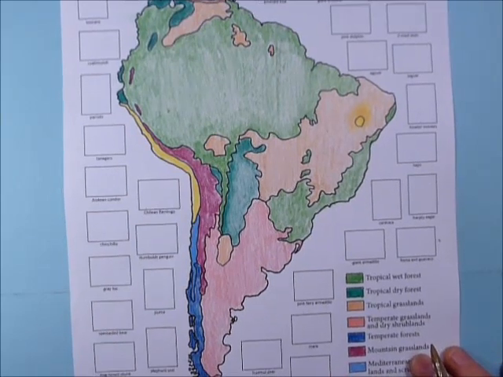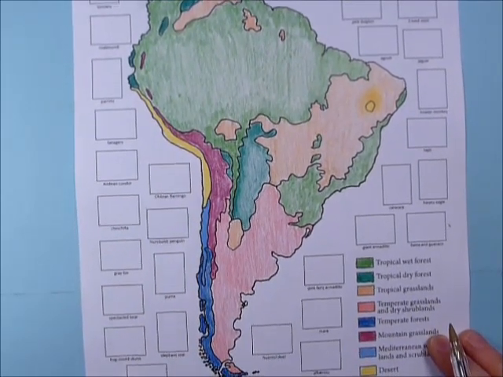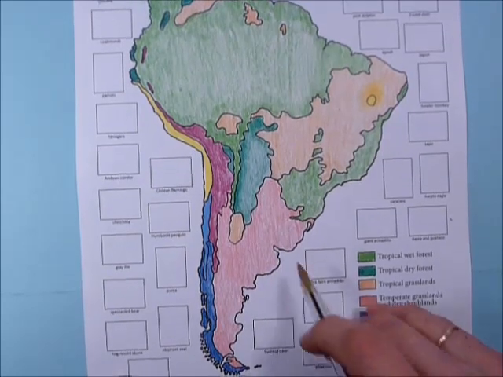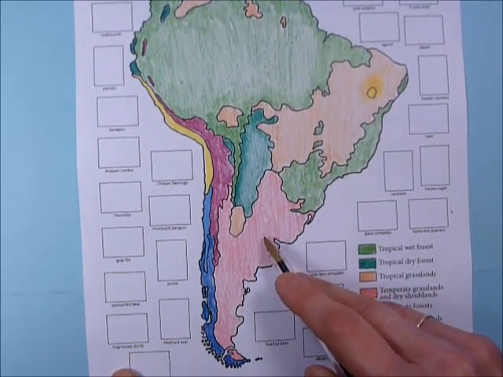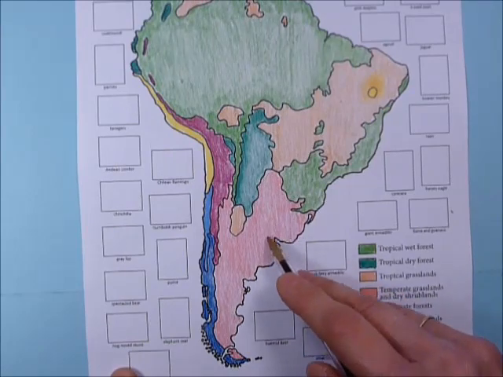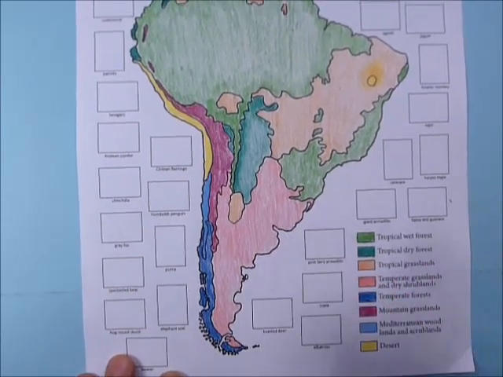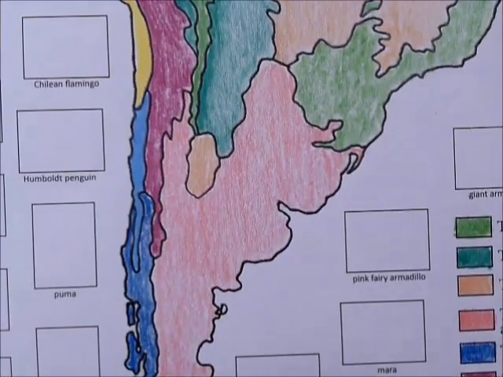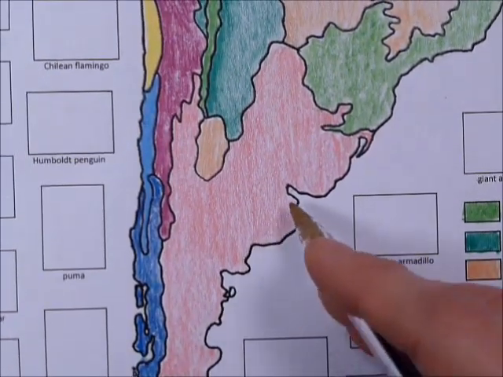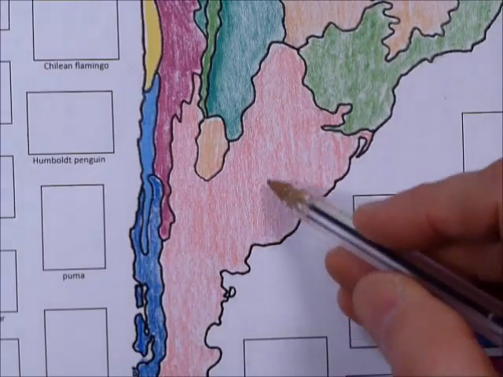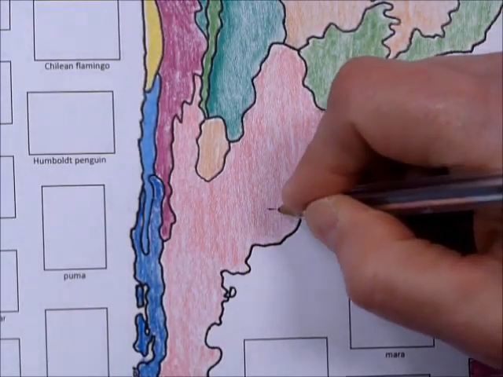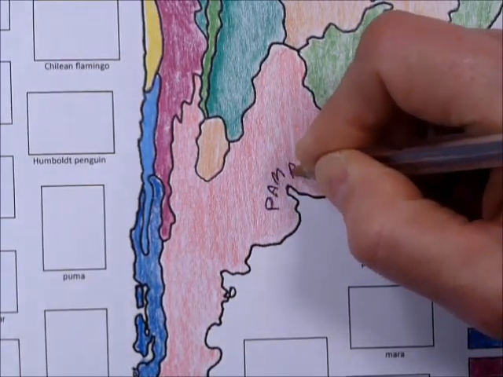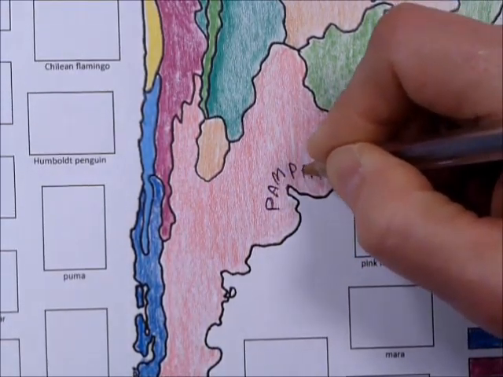And we're going to just write a couple labels of areas that have a particular name that's very well known. And the first one would be right here. The most well-known name that's describing the biome area is the Pampas. I'm going to zoom in. This will be down the area of Argentina. Right across here, this is a very flat plain. And I'm just going to write P-A-M-P-A-S.